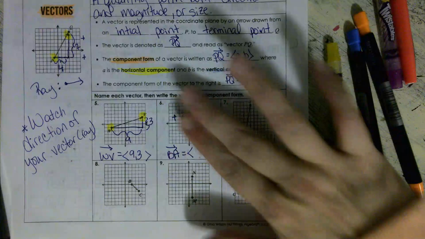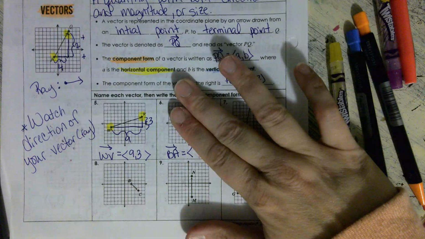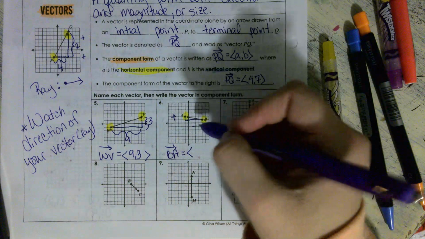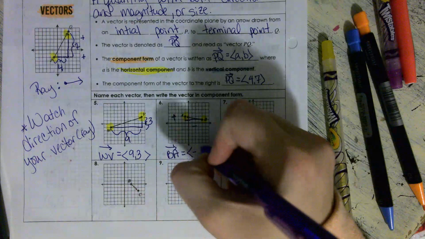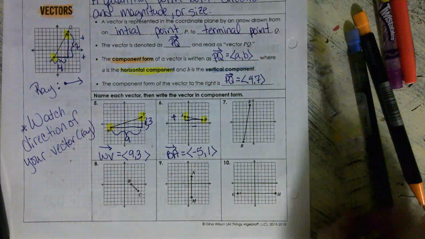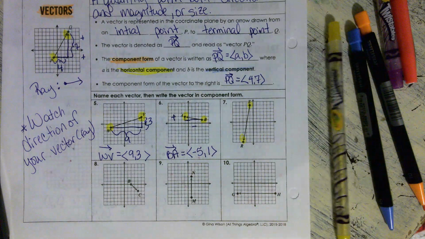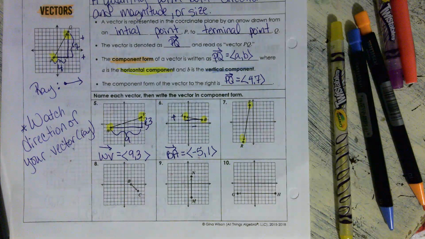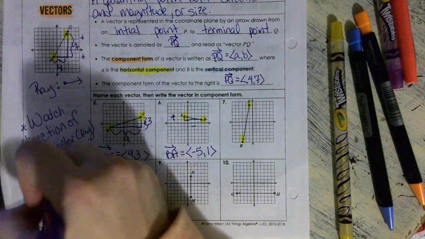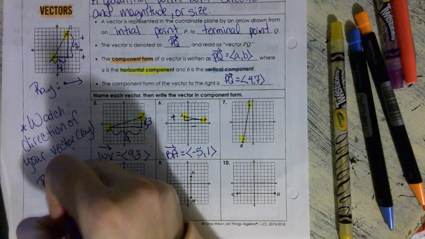So again, we could draw it, at least have an idea of what it should look like. Okay, and then it is ⟨-5, 1⟩, so it went left 5, up 1. All right, initial, terminal. So again, that's going to help me know, is it positive or negative. So I'm going to go ahead and write that. If it's going to the right, it's positive, left is negative, up is positive, down is negative.